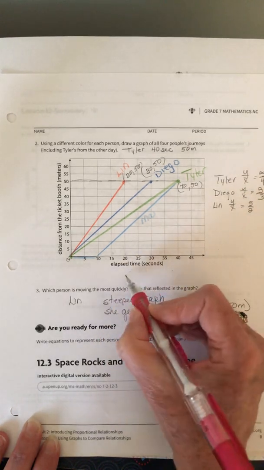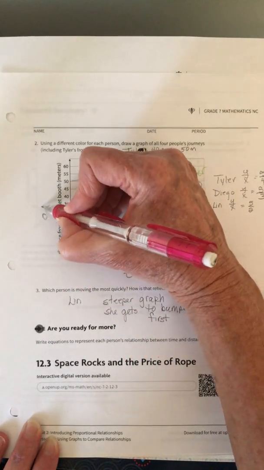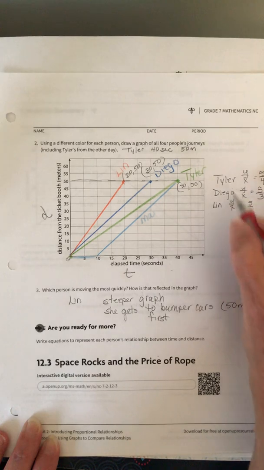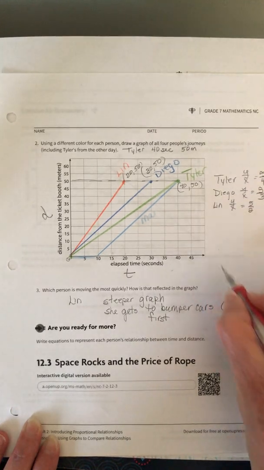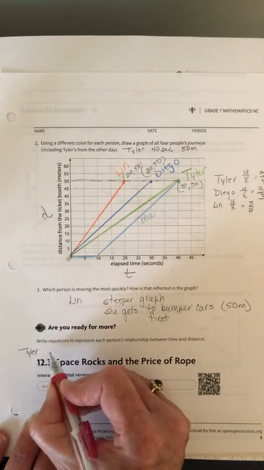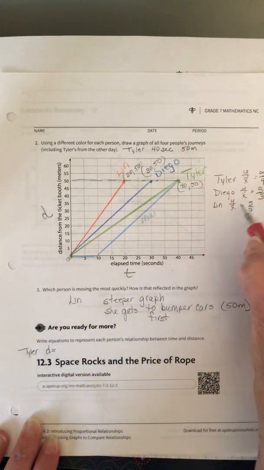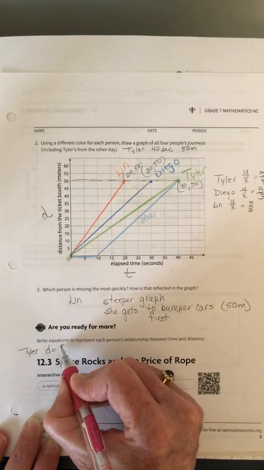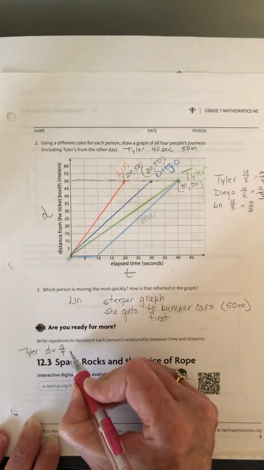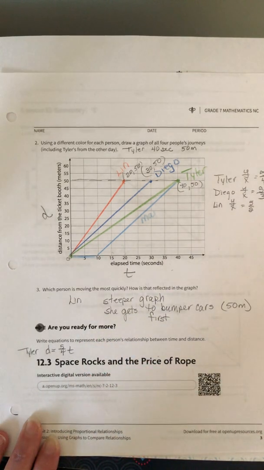So if we call the elapsed time t, and this over here d, let's start with Tyler. His equation is going to be distance equals, what was his rate? 5/4, that's his k, times t. So at 1 second, he was 1 1/4 meters away from the ticket booth.